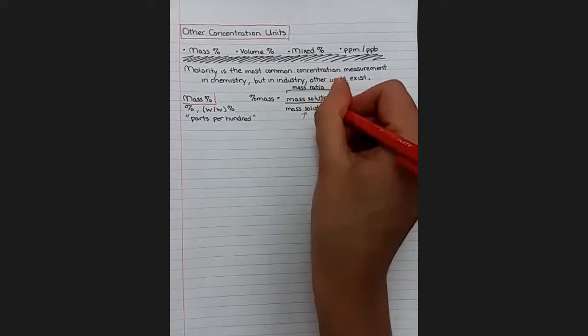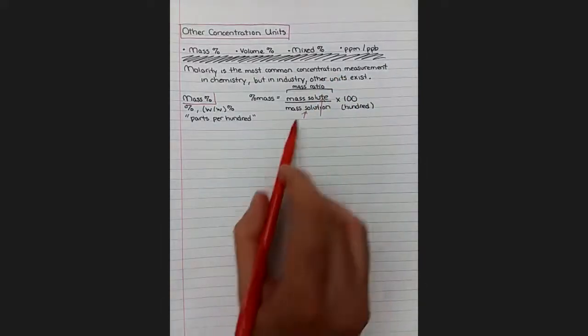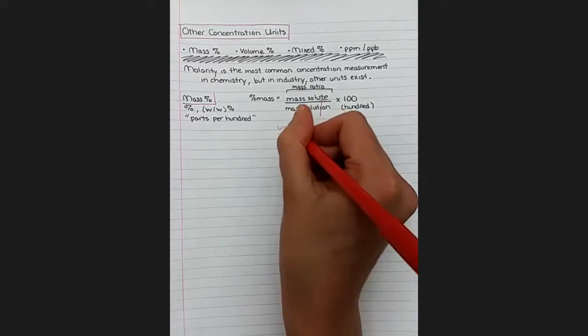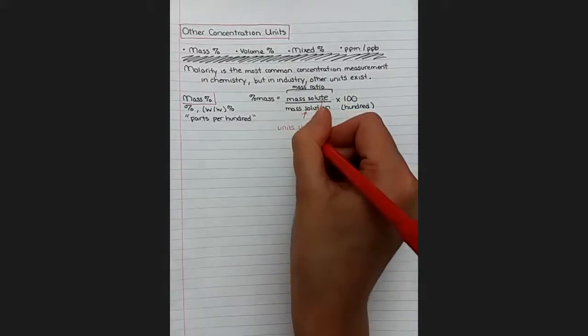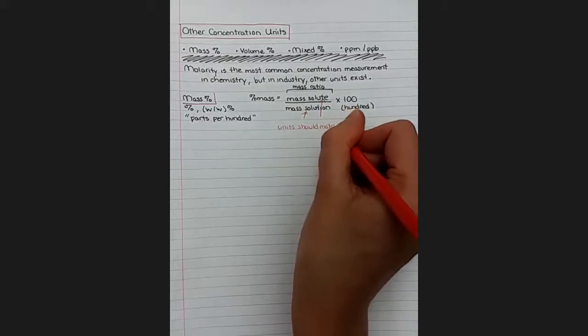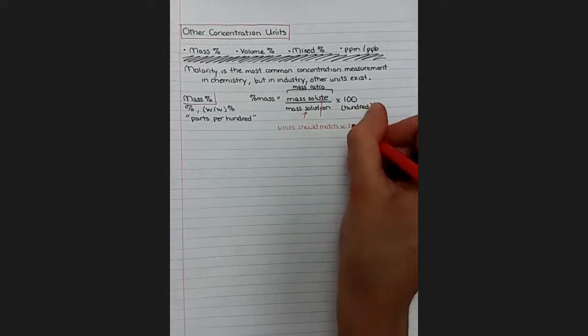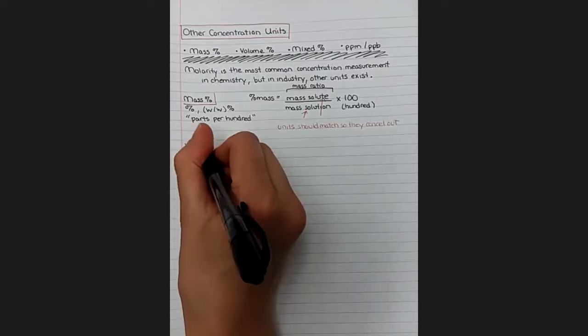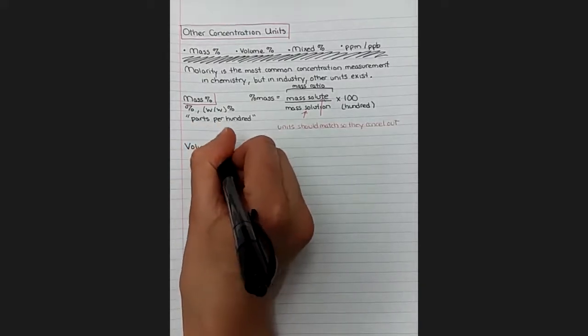And the most important thing you do when you make this ratio is that you can choose whatever unit for mass you want, but you need to choose the same unit for the top and the bottom. Units should match so they cancel out, because the only unit in this is percent. So they need to have the same unit in the ratio. Okay, so we can make a ratio of masses. We can also make a ratio of volumes.